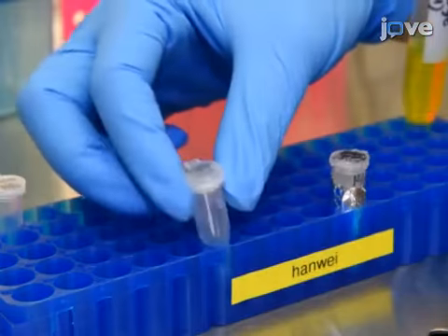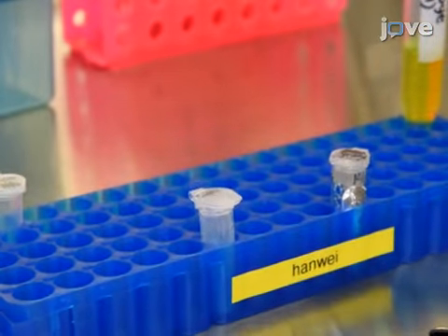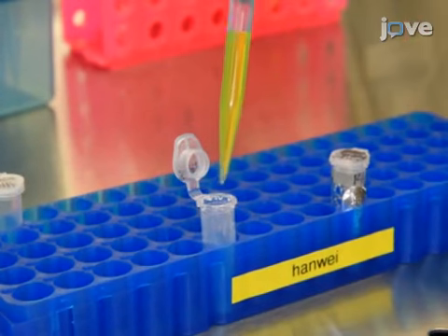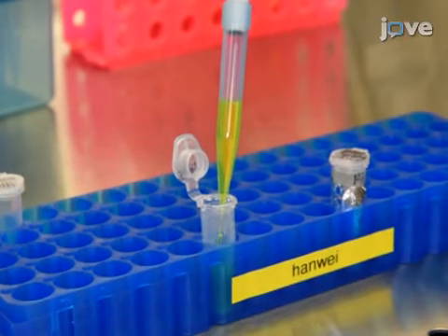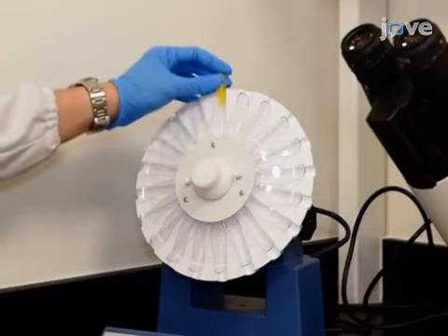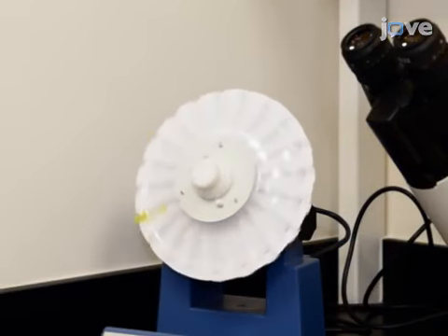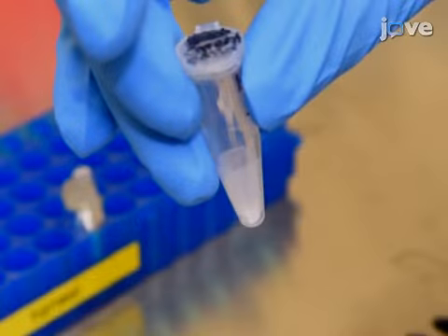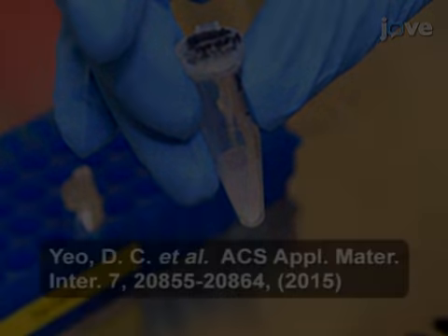Next, dissolve 1 milligram of silica nanoparticles in 1 milliliter of 200 micromolar calcium dye solution and stir the particles overnight. Also, fabricate PLGA calcium AM nanoparticles using methods described in the reference shown.